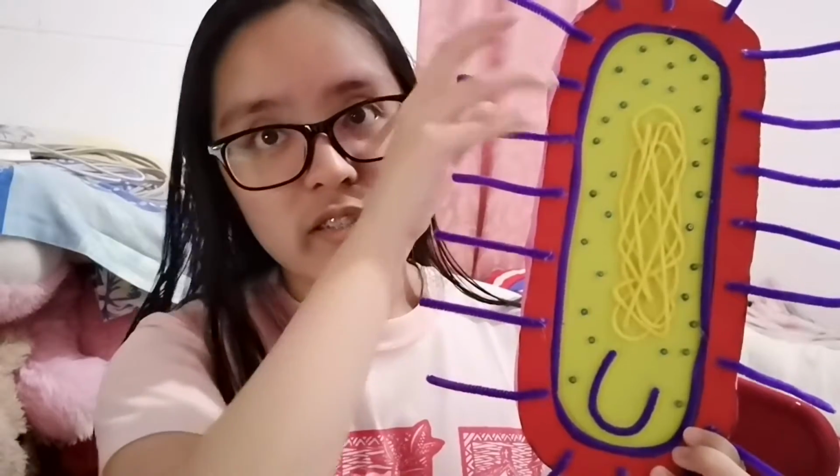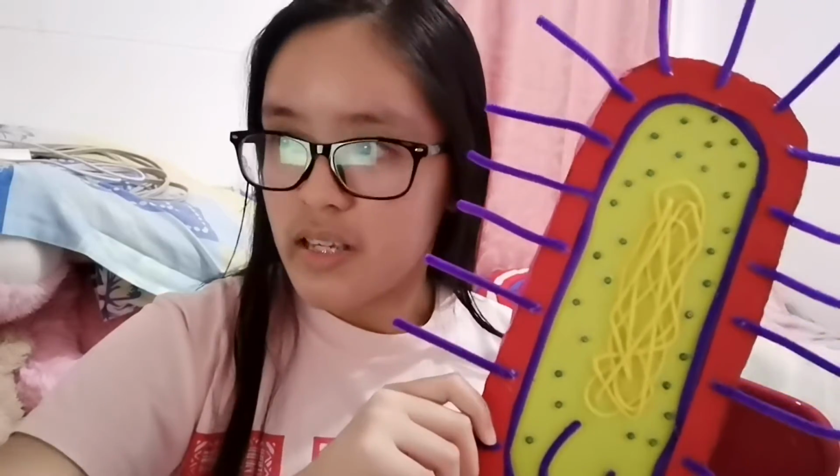These small strands right here are called the pili. Many species of bacteria have pili, small hair-like projections emerging from the outside cell surface. These outgrowths assist the bacteria in attaching to other cells and surfaces, such as teeth, intestines, and rocks.